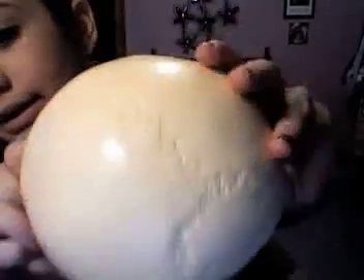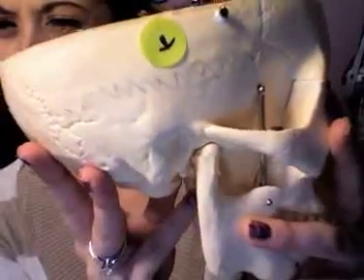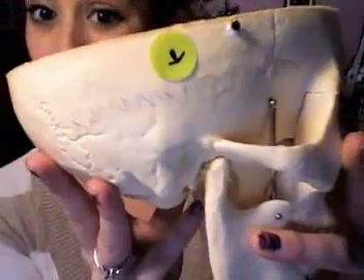Coronal, sagittal, lambdoidal, squamosal, or squamosal. Different people pronounce it different ways. And also, this is also known as the lambdoidal suture. Not just on the top, but it goes down in here too.